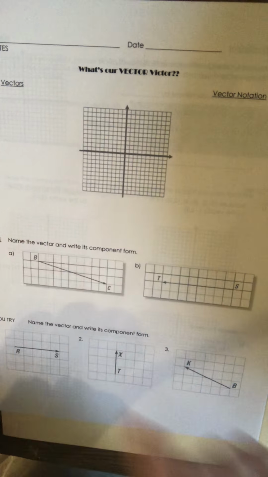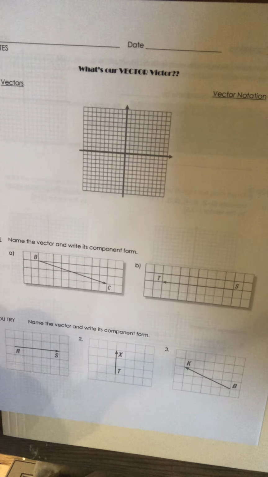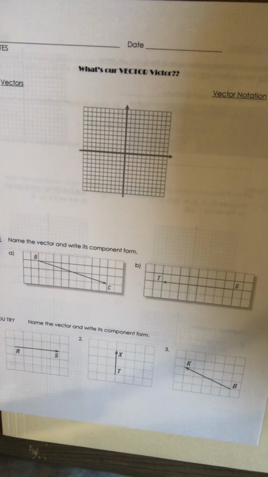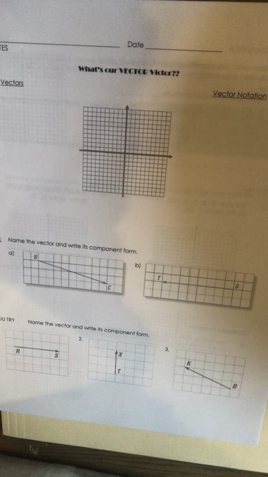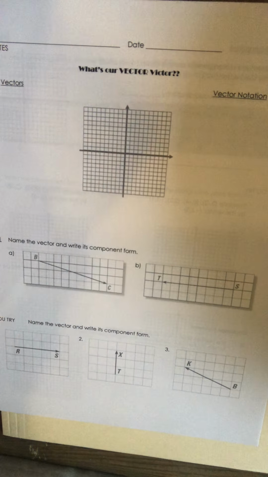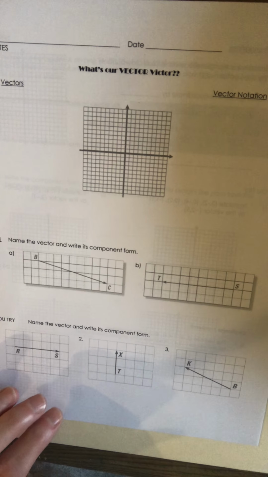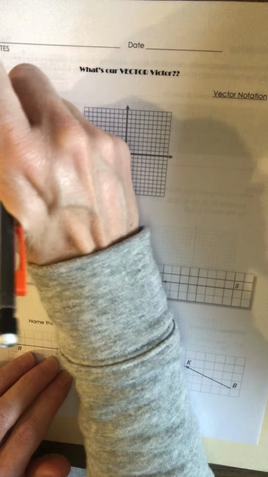So let's talk about this. We're going to talk about vectors first. And what are vectors? So that's where we're going to start. If we take a look at what are vectors, all right, guys, we have a vector is a quantity that has both direction and magnitude.